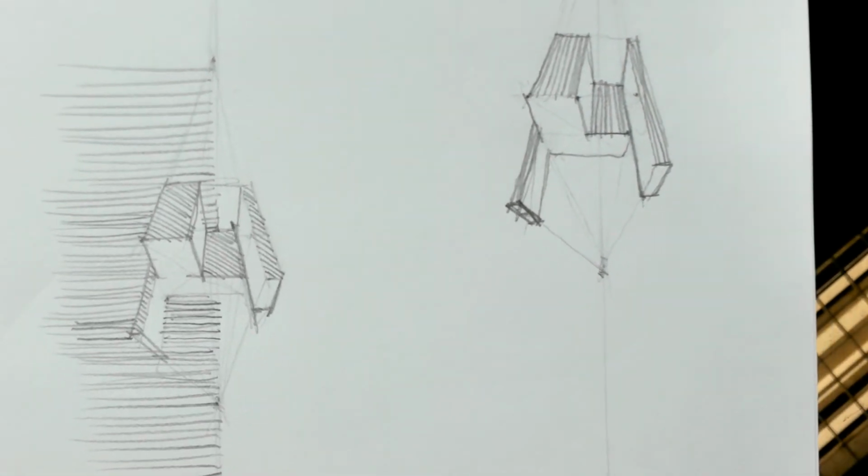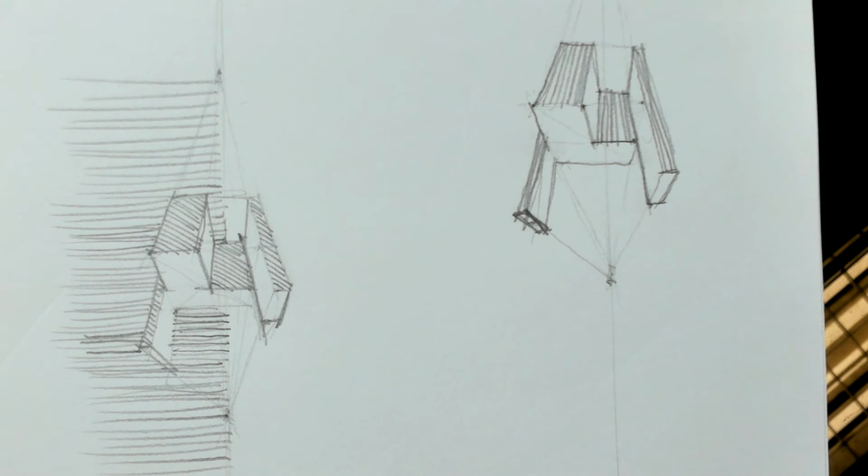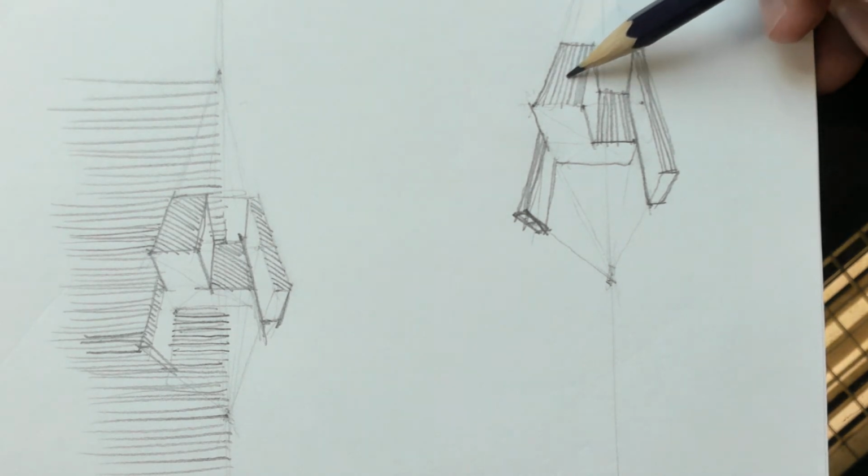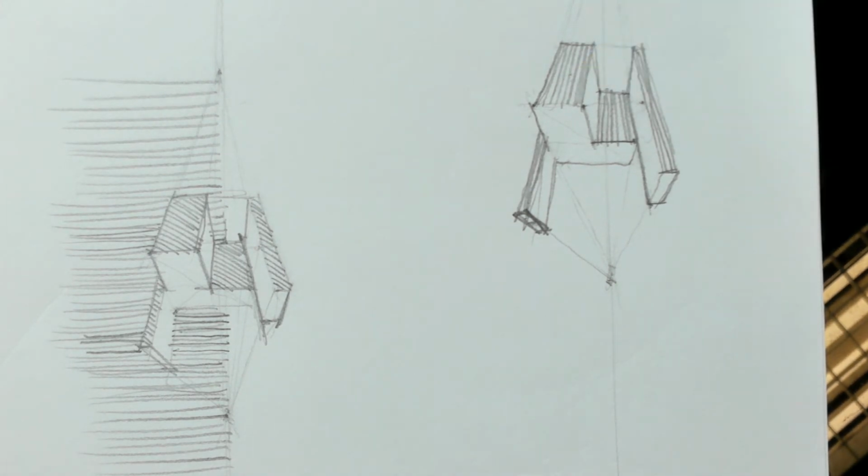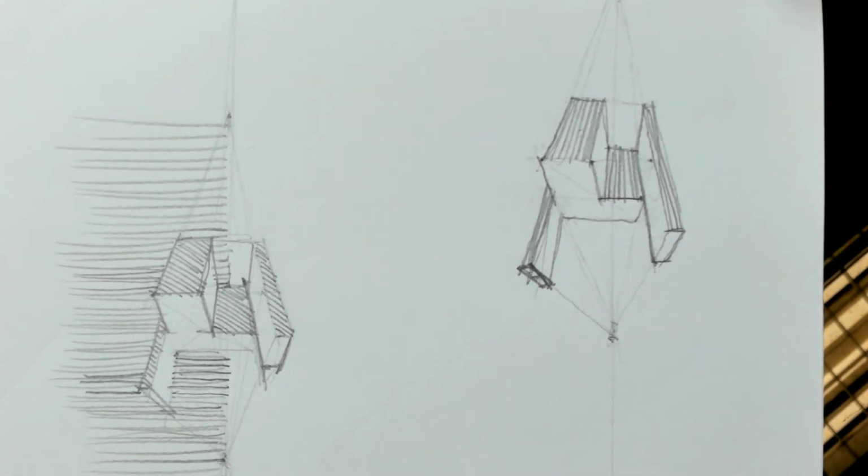Okay, that helps a little bit, but it's amazing how much all of a sudden this one starts to really look like material, like we think it's boards or something going off in the background.